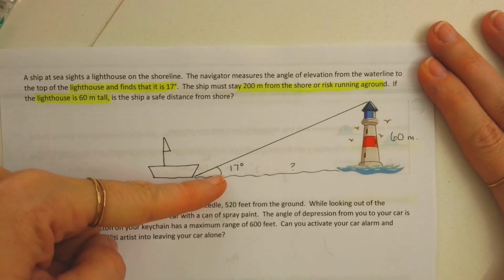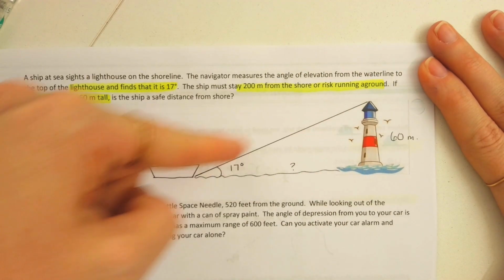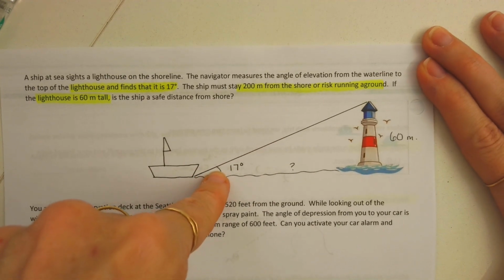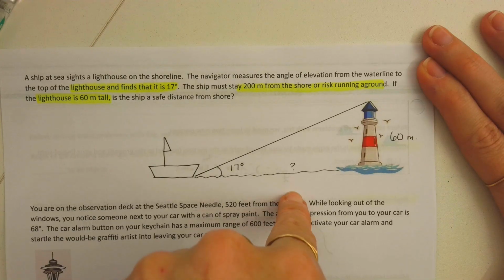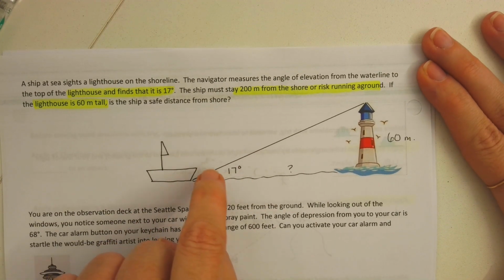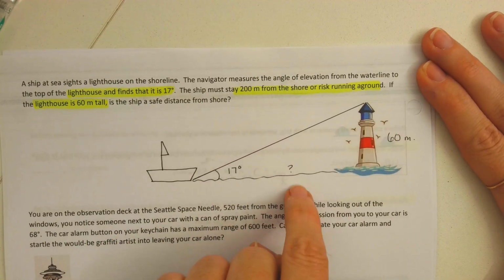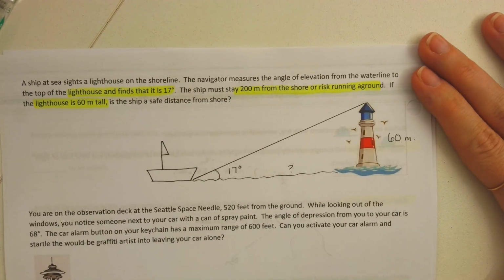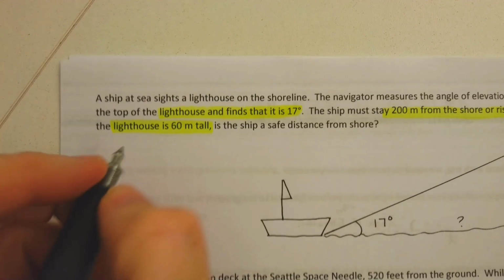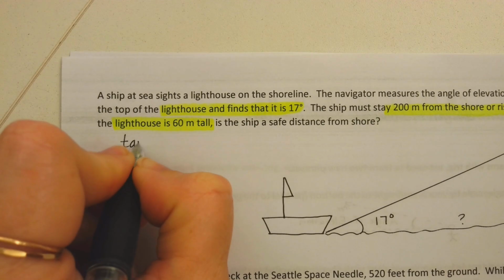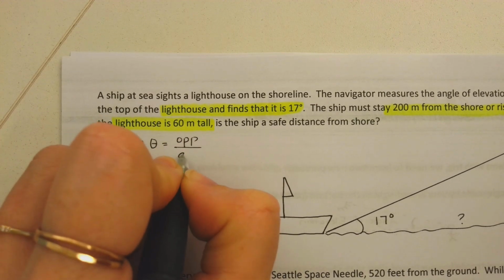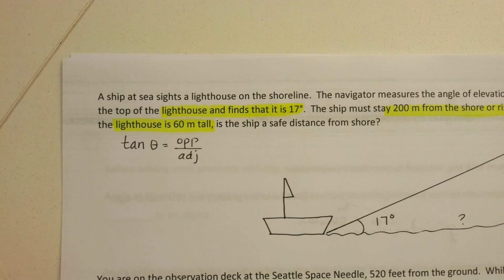Okay, we know an angle. We know the side that is opposite from that angle, and we're trying to solve for the side that is adjacent. So again, we're trying to think to ourselves, what trig ratio pairs the opposite side with the adjacent side? Tangent again. It's not always tangent. So I'm going to write down just the tangent ratio again. Tangent of an angle is opposite over adjacent. And then I'm going to fill in what I know.